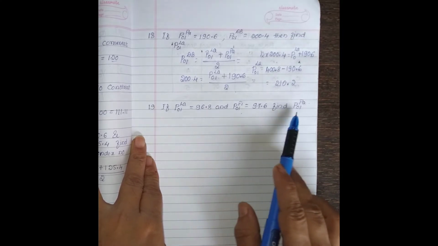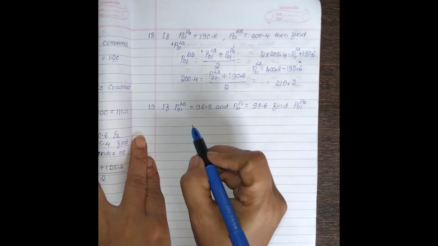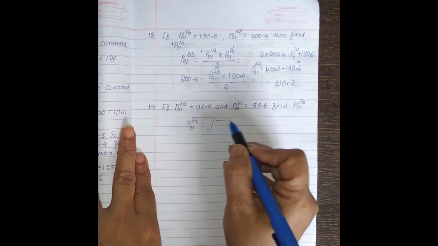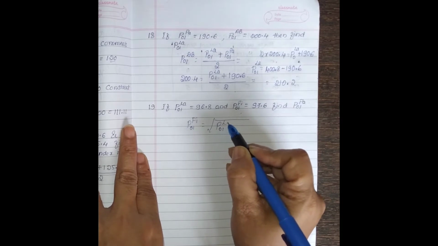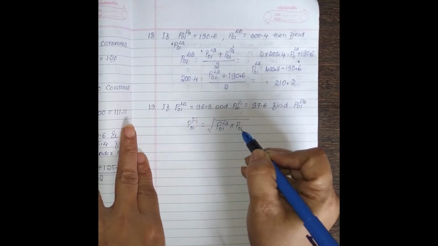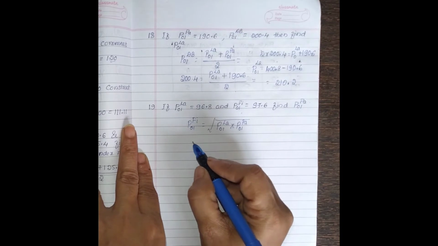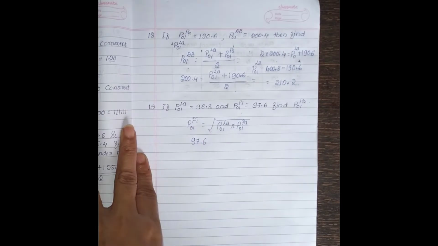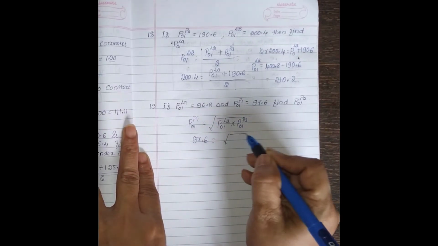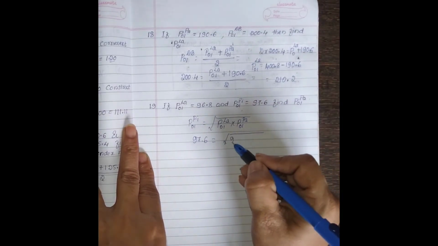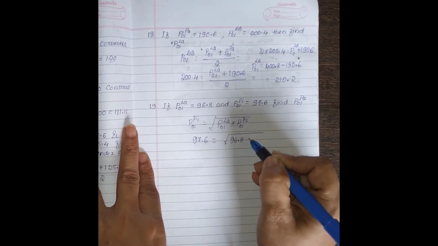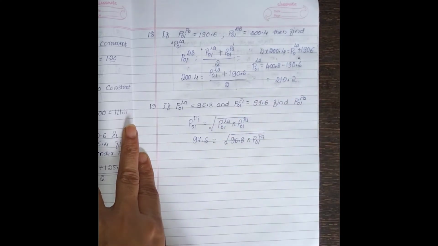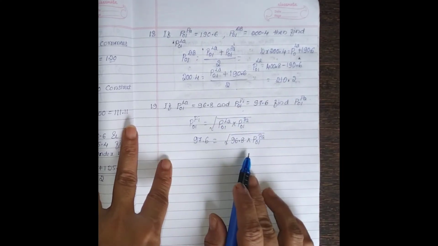Many of you get this wrong. You have to be careful when you are doing this one. P01 of Fisher's is equals to the square root of P01 of last year's into P01 of past years. Okay. Then this is given: 97.6 is equals to the square root of 96.8 into P01 of past years. Then take both sides square.